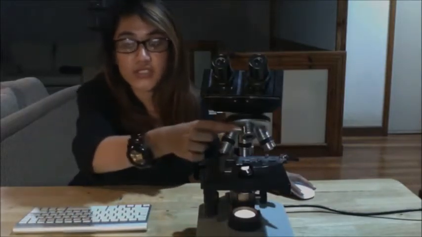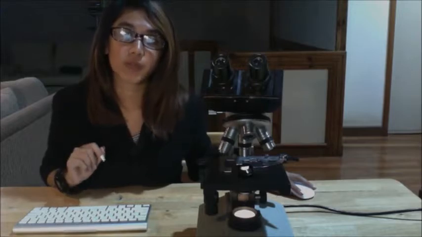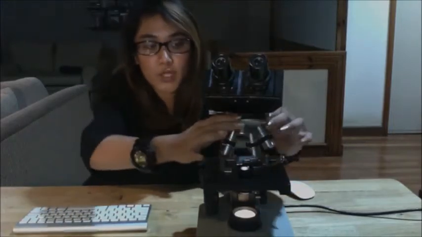There are four different objective lenses. The first one is your scanning objective, and it is used to pinpoint the location on a slide that you wish to magnify further. It provides you an overview of the area before you switch to a higher power, and it is usually indicated by the color red. Next is your low power objective, which has a 10 printed on it, indicating that it magnifies the object 10 times. It is usually indicated by a yellow band.